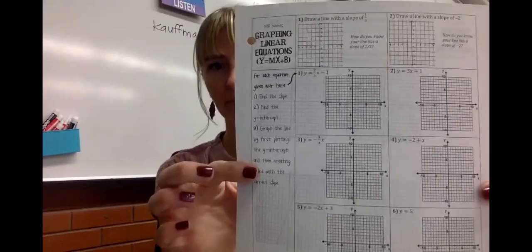For today, you need page 33. Looks like this. We are going to pull together a lot of things we've been talking about with y equals mx plus b and figure out the easiest, most efficient way to get ourselves a graph of the equation.